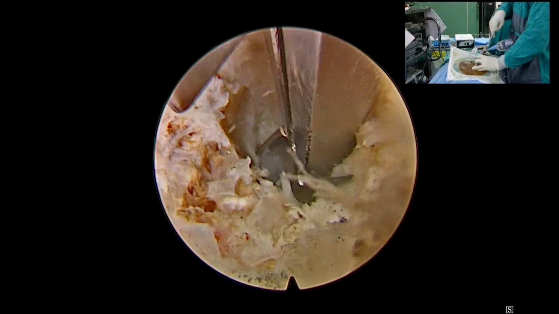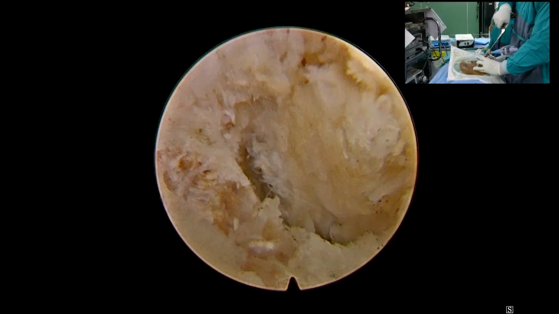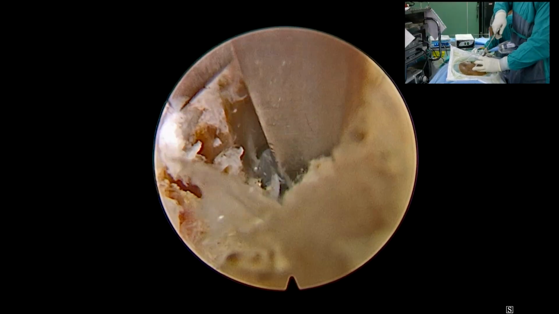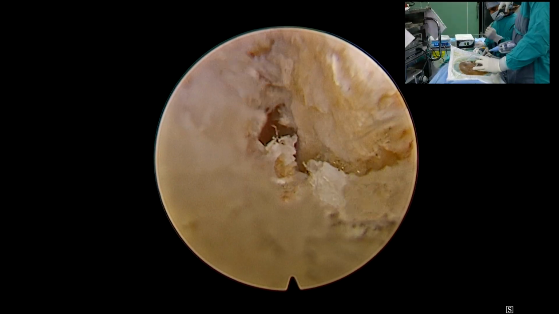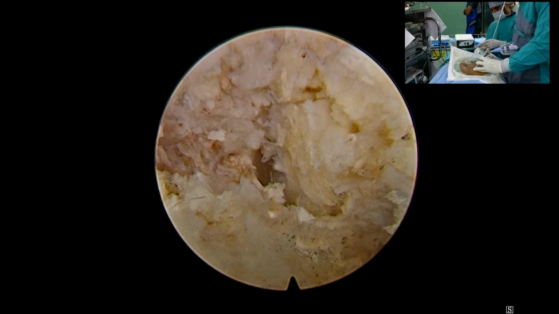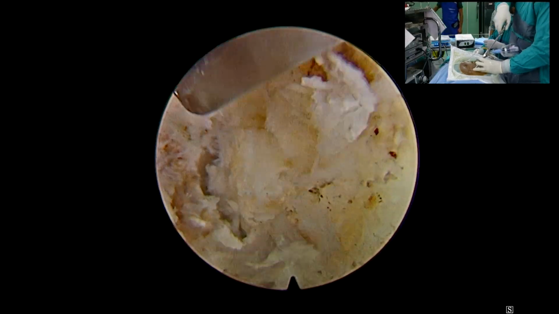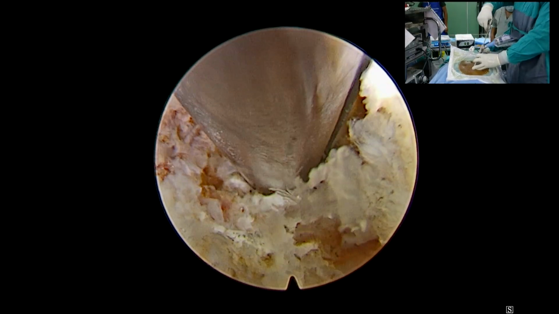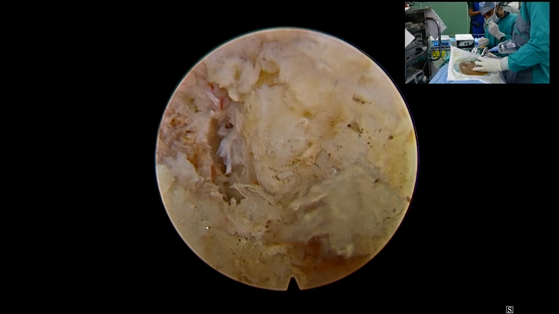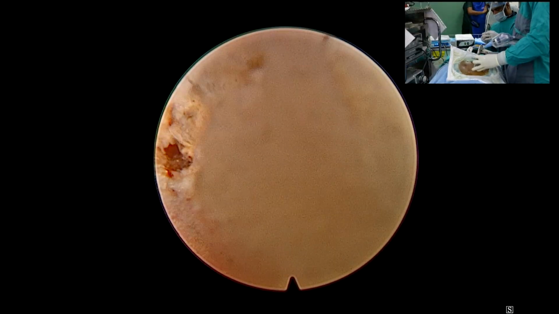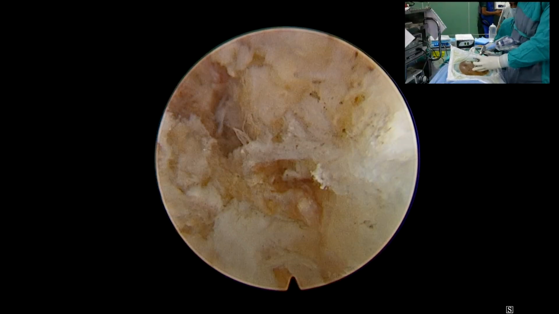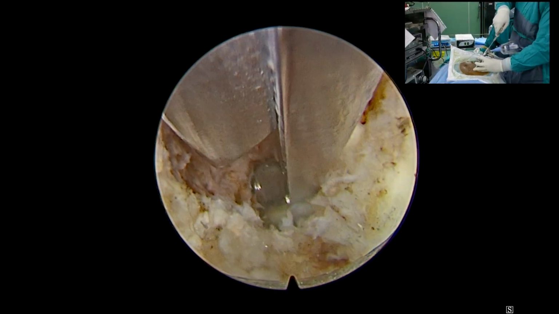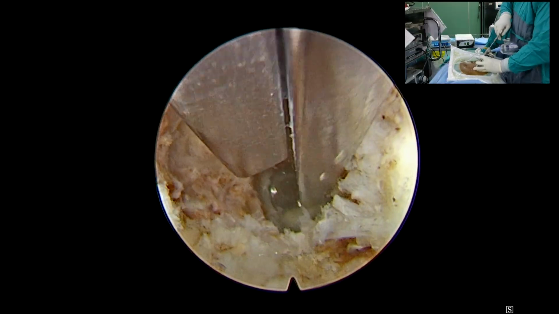We can see the direction of the hand to know the structure which we are nibbling. Our hand is slightly towards the operating side, and we are looking towards the spinous process. So what we are nibbling must be the upper lamina.